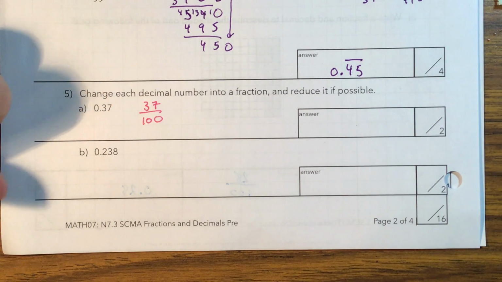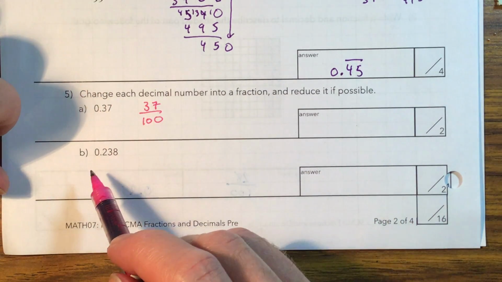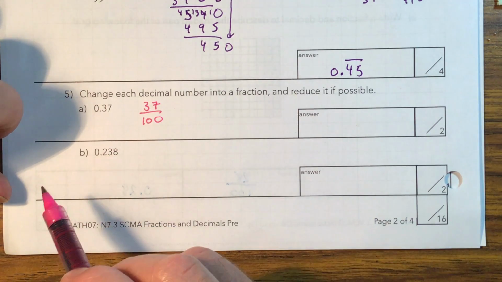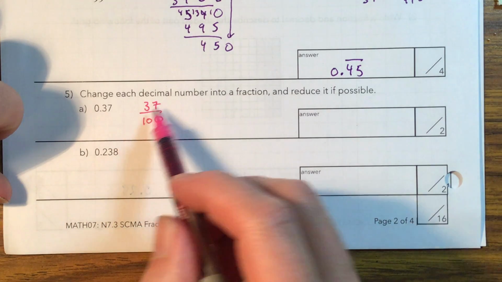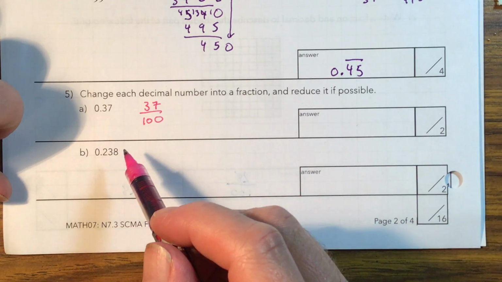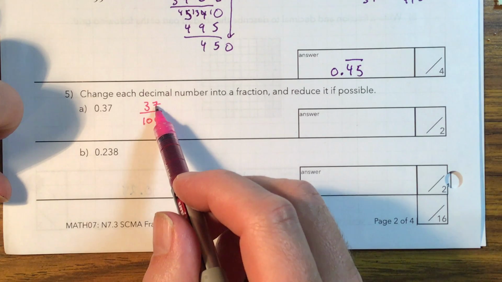Can we divide 37 by 2? No, it's not even. Can we divide it by 3? 3 plus 7 is 10. No. Can we divide it by 4? No. Because we can't divide it by 2, we can't divide it by any even number. Can we divide it by 5? Doesn't end in a 5.